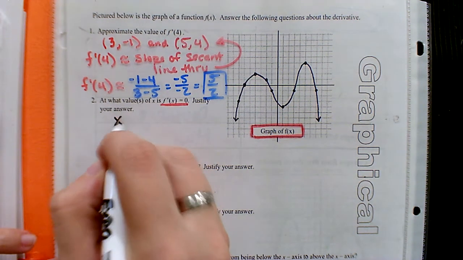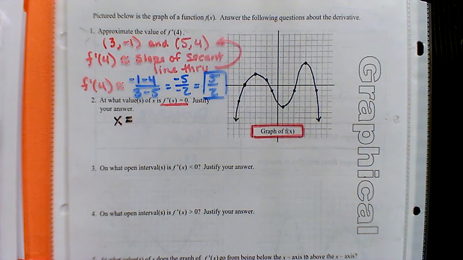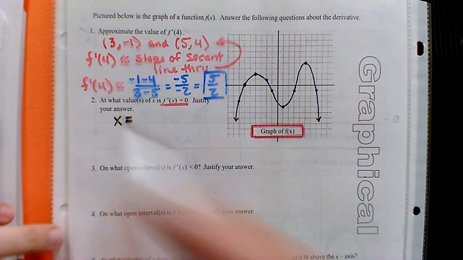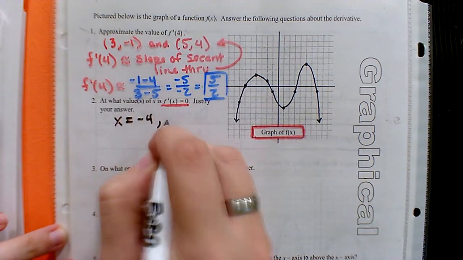Can we pick apart those x locations? What do you think, Braden? -4, 1, and 5.